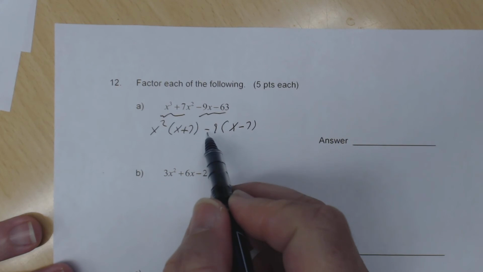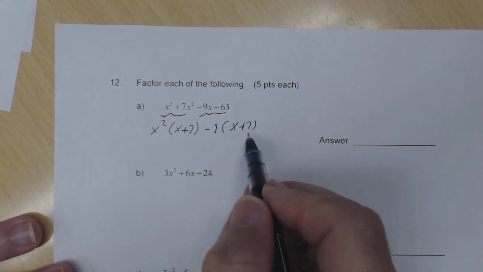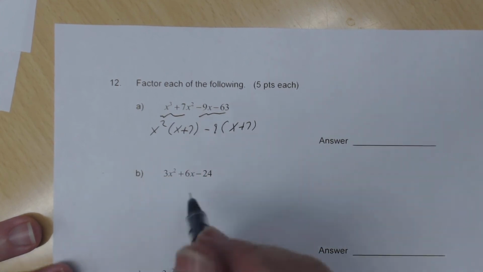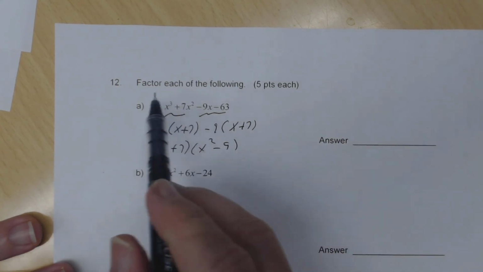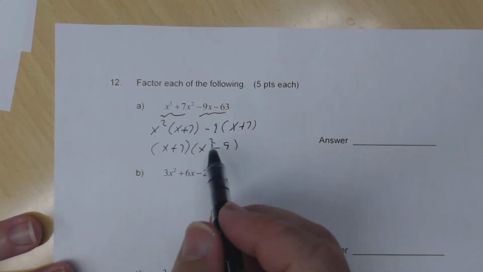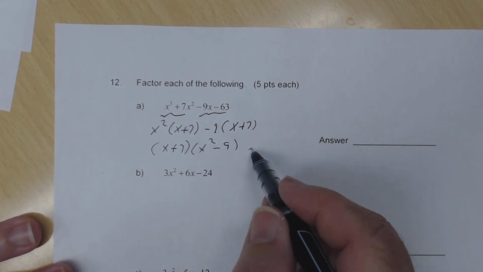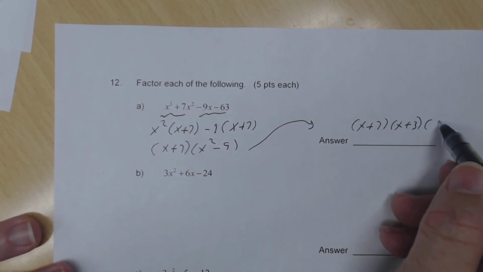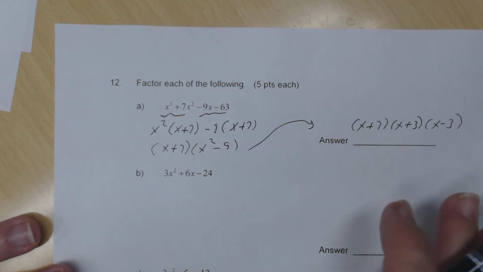Always check yourself. A negative 9 times x is negative 9x. A negative 9 times a positive 7 is a negative 63. And notice these two are the same. So I can factor the x plus 7 out, and I'll get x squared minus 9. Now remember, you got to factor completely, so this is not your final answer, because you should notice that x squared minus 9 is the difference of 2 squares. So I'm going to get x plus 7 times x plus 3 times x minus 3. All right, so always factor completely.